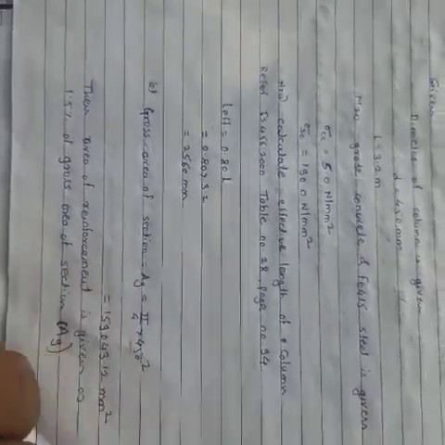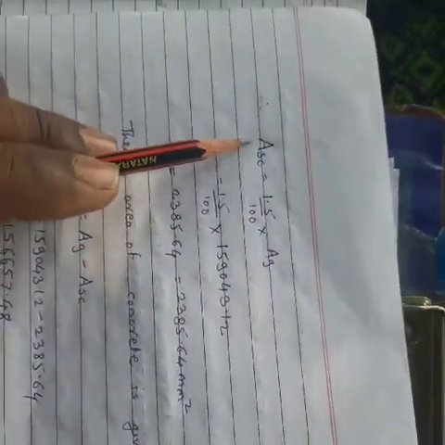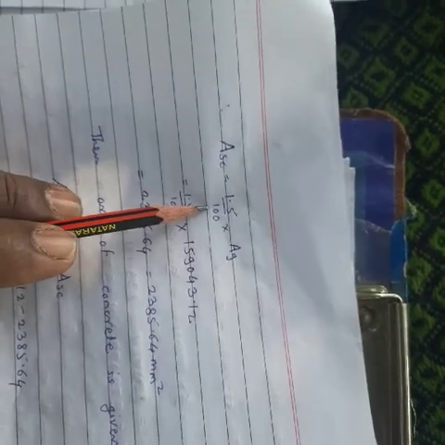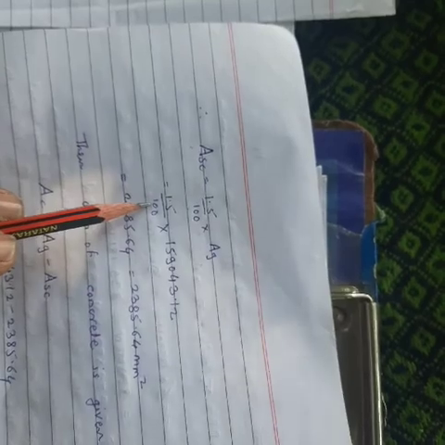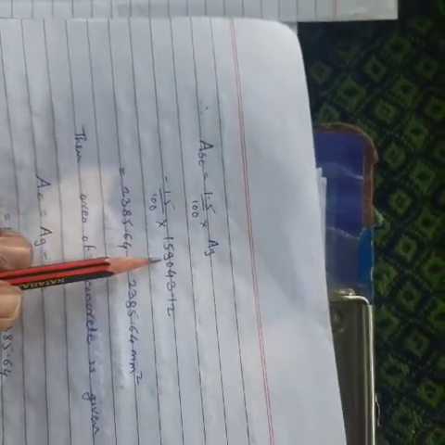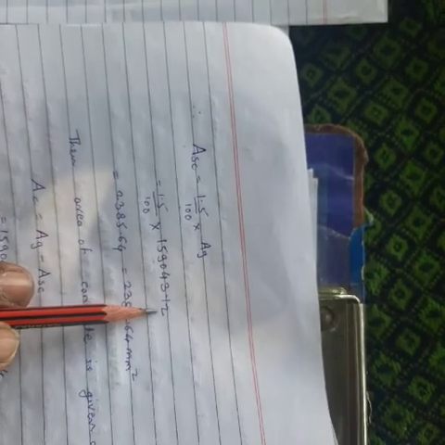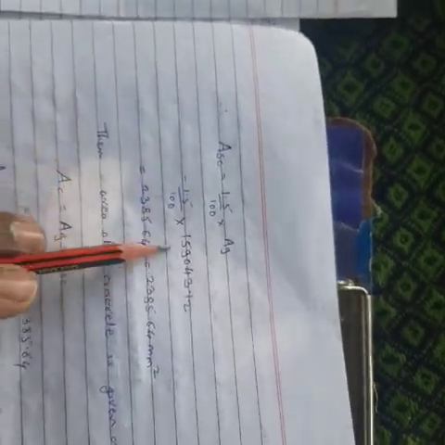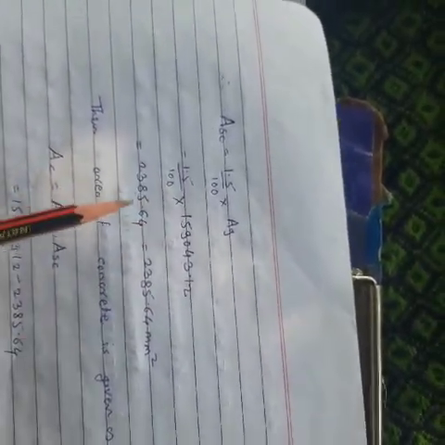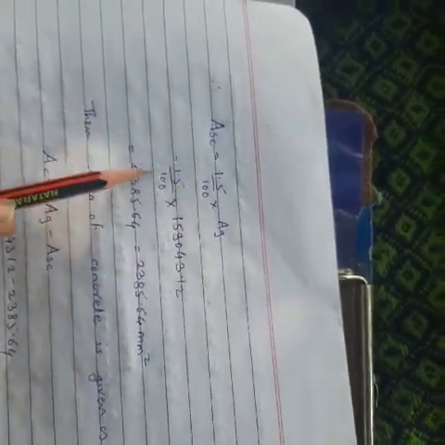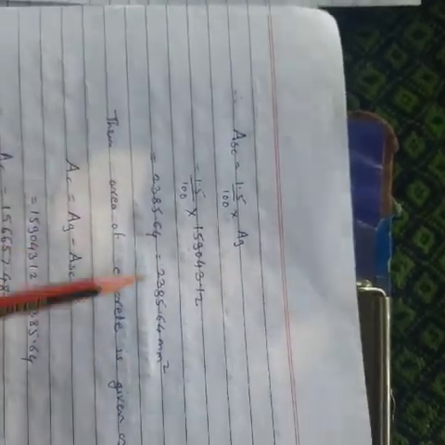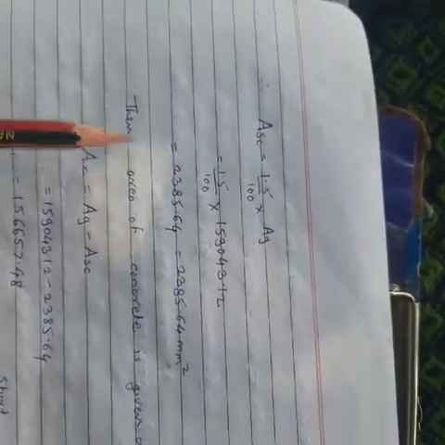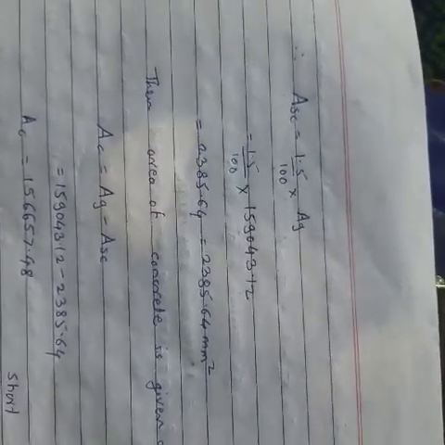So Asc is equal to 1.5 divided by 100 into the gross area of the column, 159043.12. After simplifying, we get the steel reinforcement provided in the column as 2385.64 mm square. This is the area of steel provided for the given column.